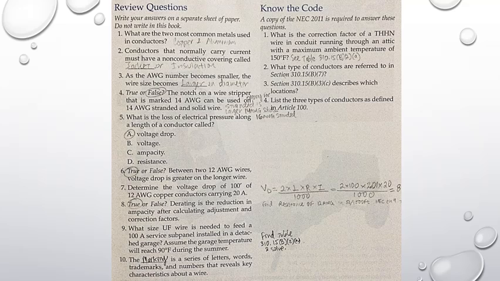And on your screen you can see a formula to determine your voltage drop. Determine the voltage drop of 100 foot of 12 AWG copper conductors carrying 20 amps. And the formula is shown.